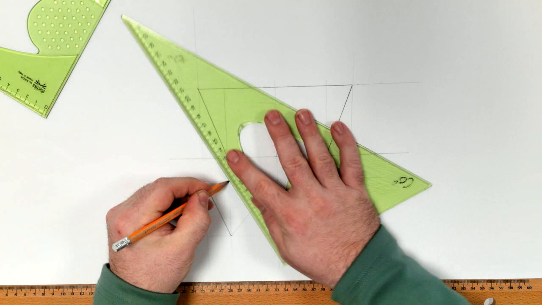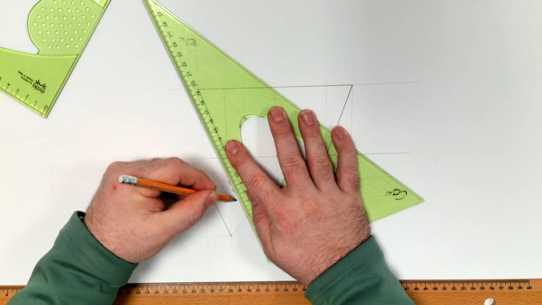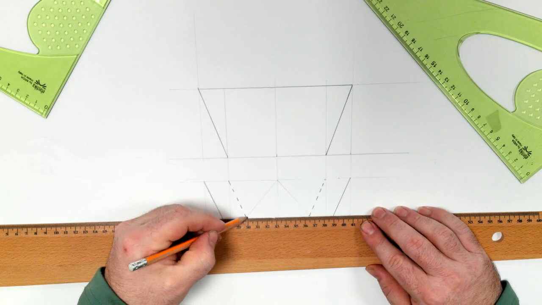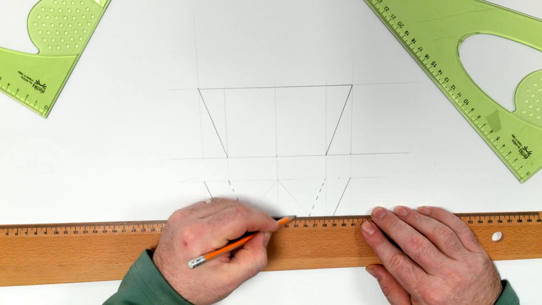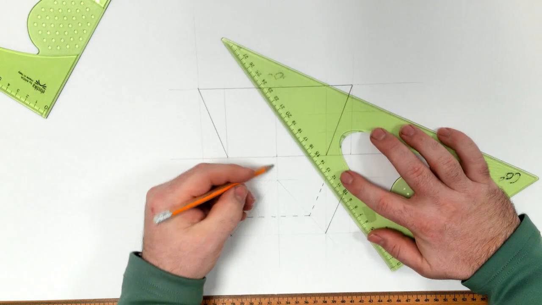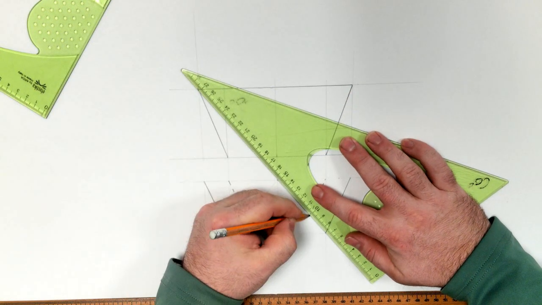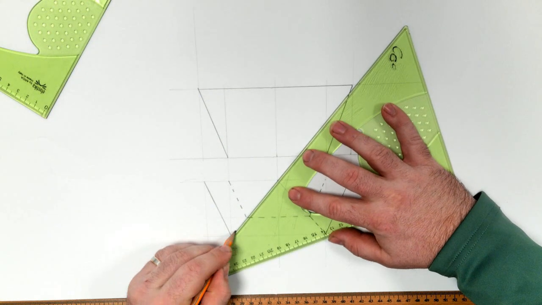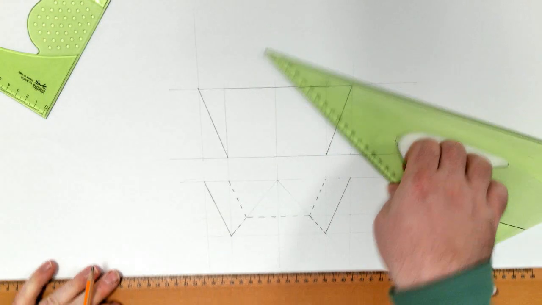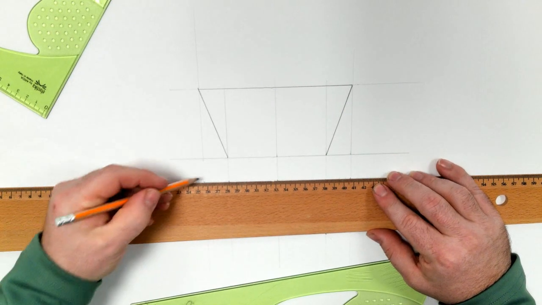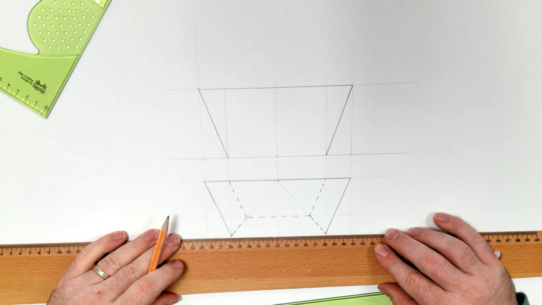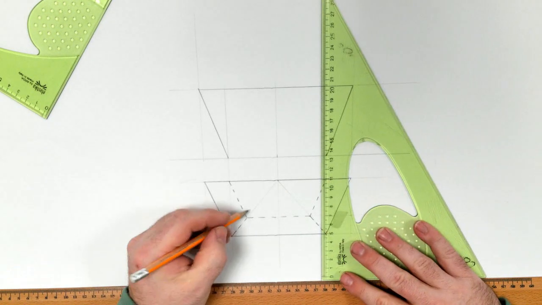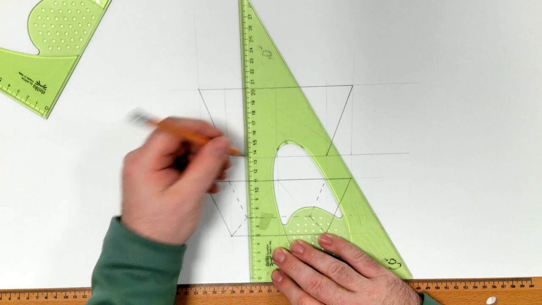Then also lower the plan. Then it's a case of join the dots. Look, here we go. These are my lines of intersection now.